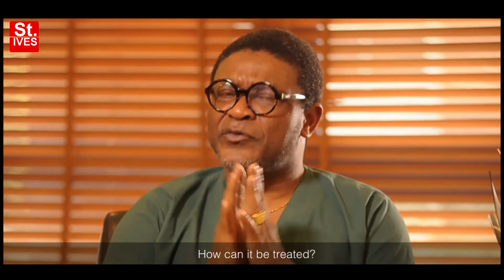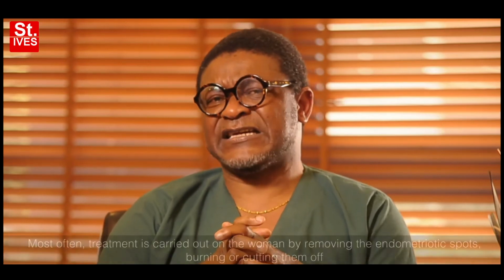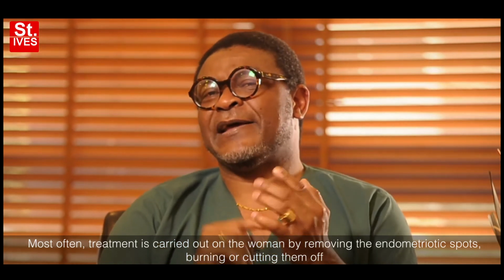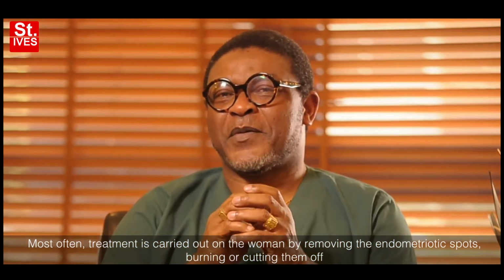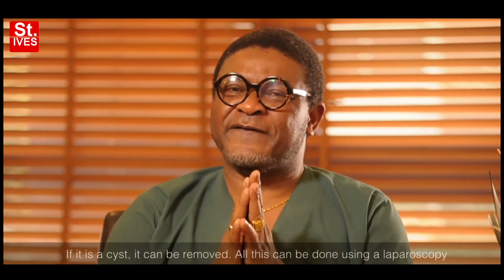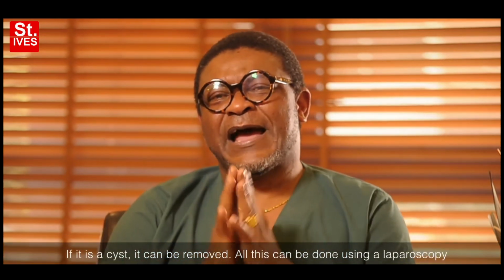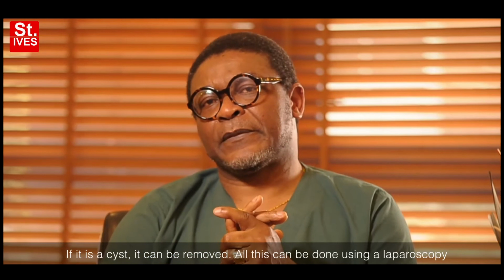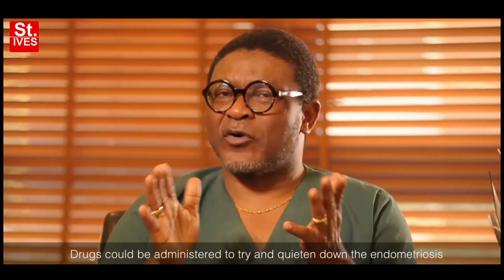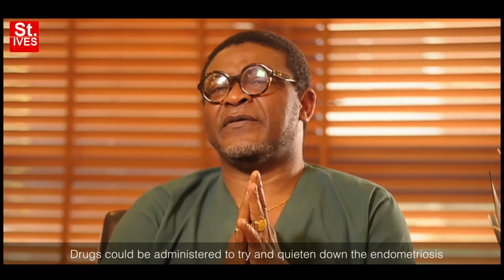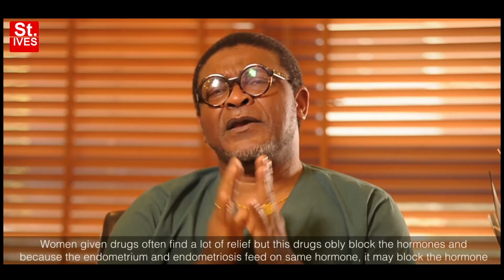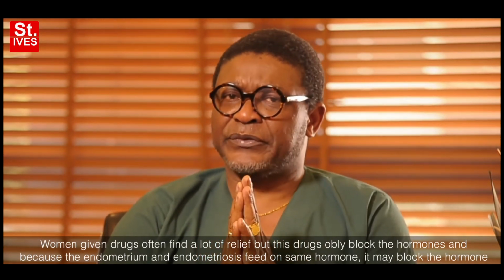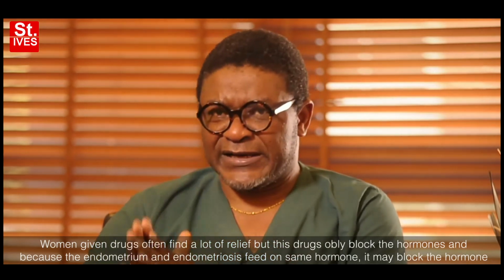How do you treat endometriosis? Most of the time, you have to either remove the endometriotic spots, by burning them off or cutting them off, or if it is a cyst, removing it. And most of these procedures can be done through a laparoscopy again. Sometimes you might give drugs to try and quieten down the endometriosis. Using drugs, whether it's injection or hormones, is not a permanent solution, but it can give tremendous relief.